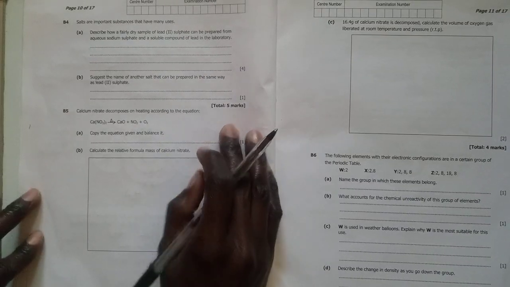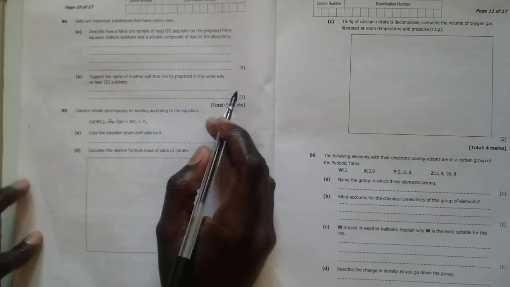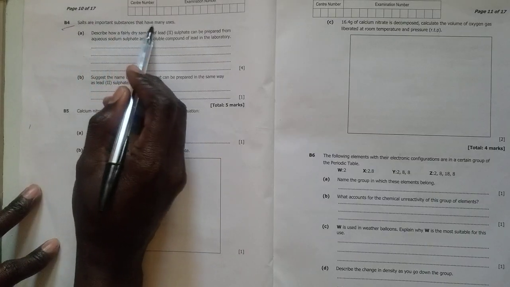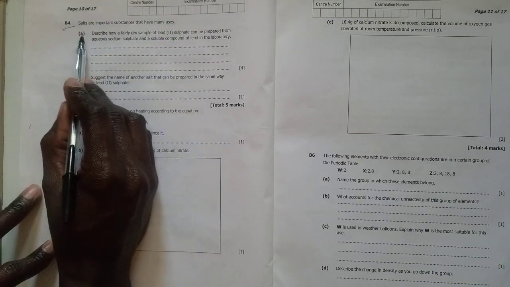So welcome to this segment as we continue with our 2022 chemistry paper 2 revision, B4. Salts are important substances that have many uses.